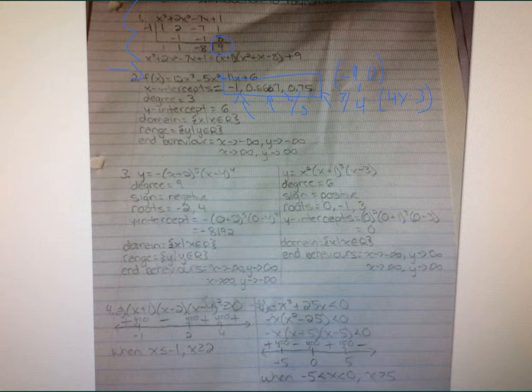Question 3 looks great. Everything was perfect there. And question 4, I just want to talk to you a little bit about writing your domain or your solution in interval notation.